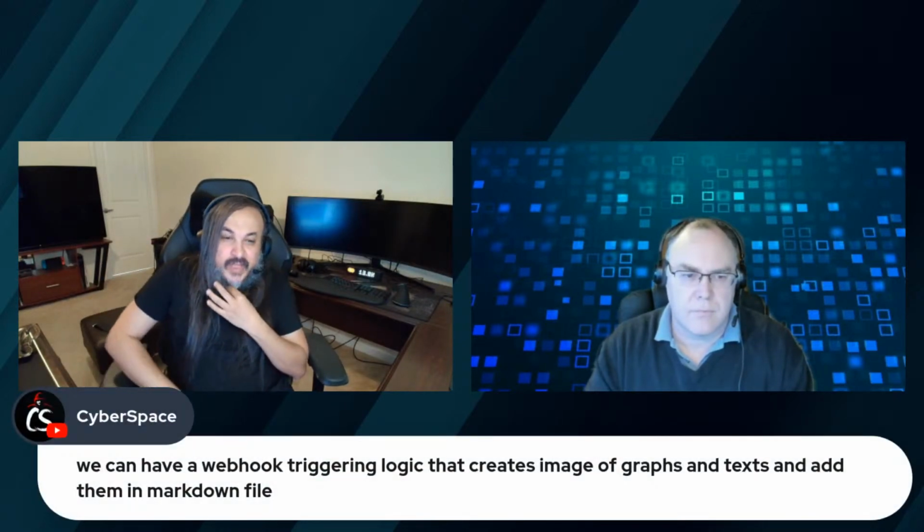It's amazing. I'll take another comment here. We can have a webhook triggering logic that creates images of graphs and texts and adds them in a markdown file. You mean like look at the code, or you mean generate documentation, Cyberspace? Clarify. Tell me exactly what you mean.